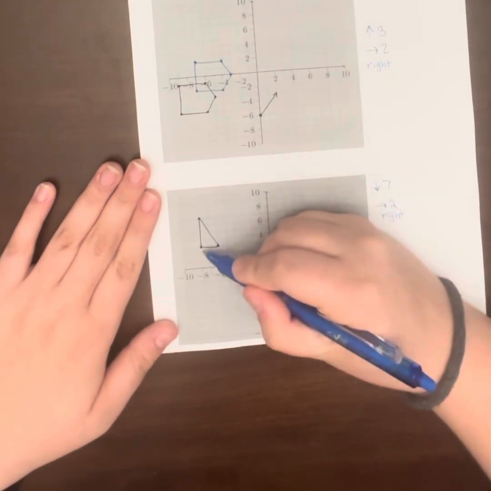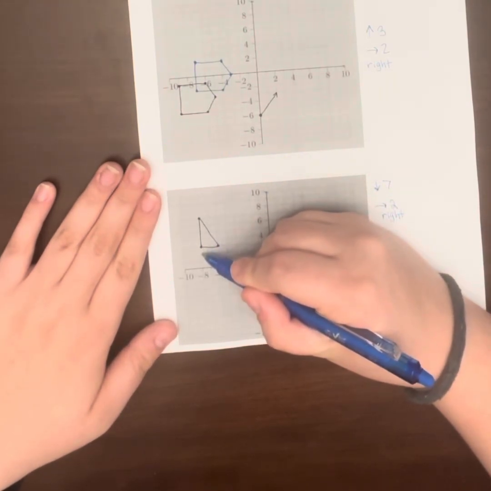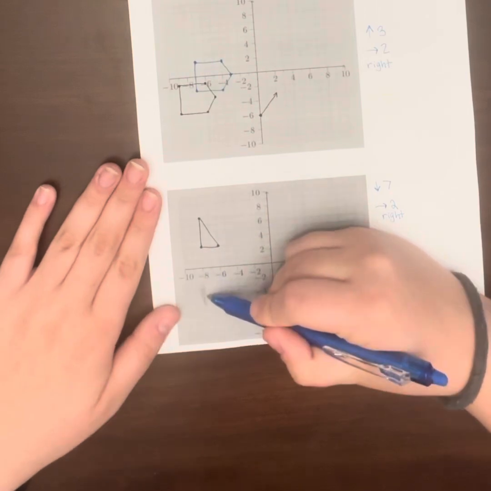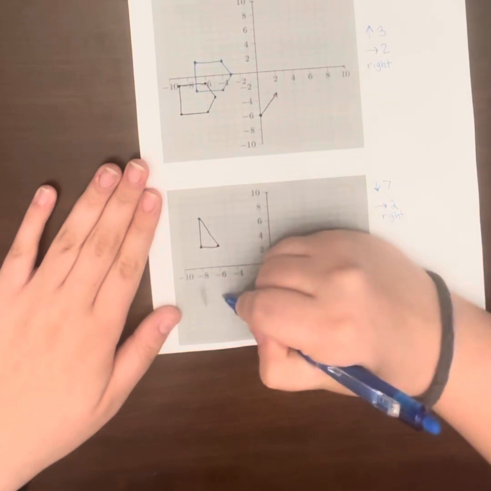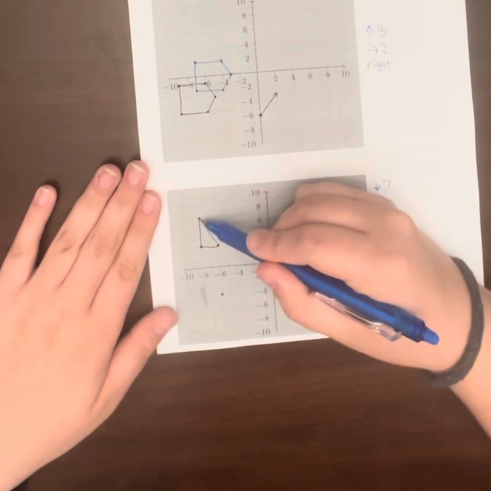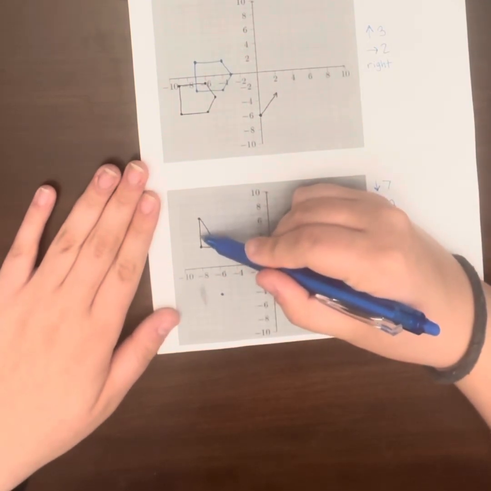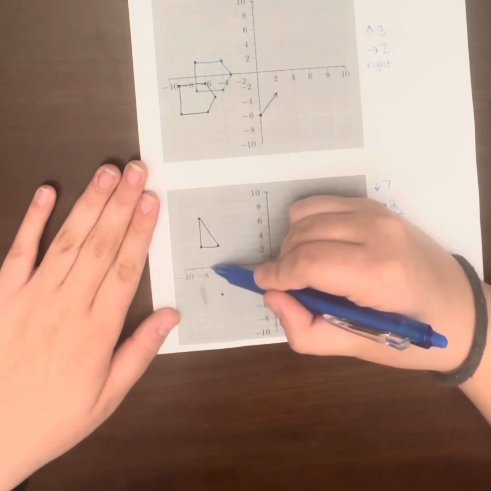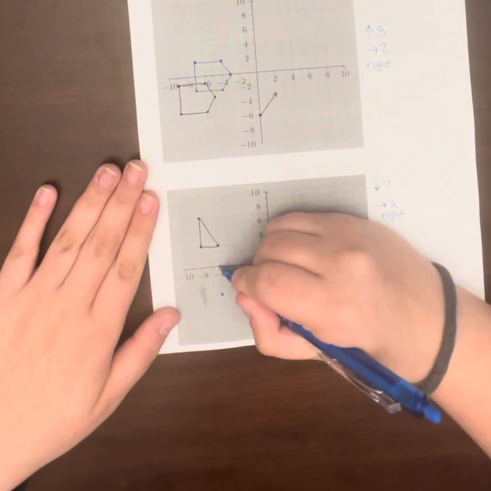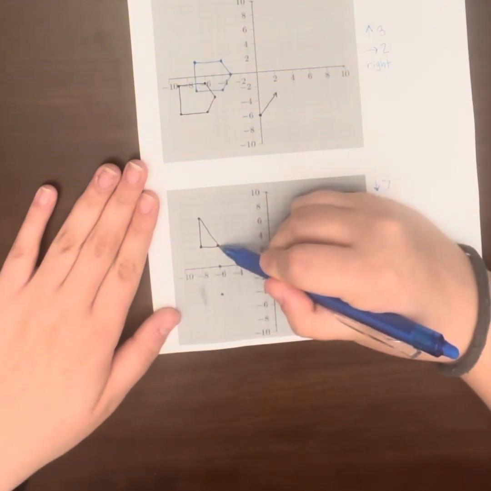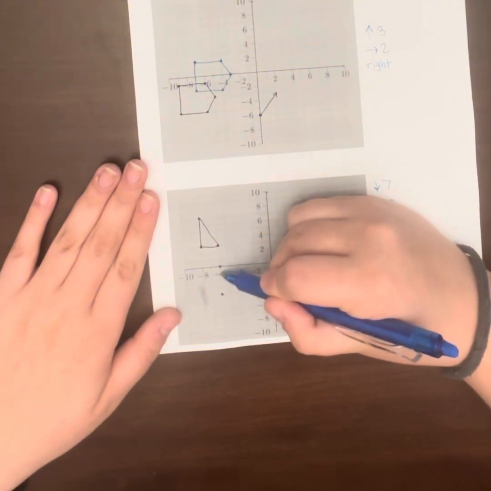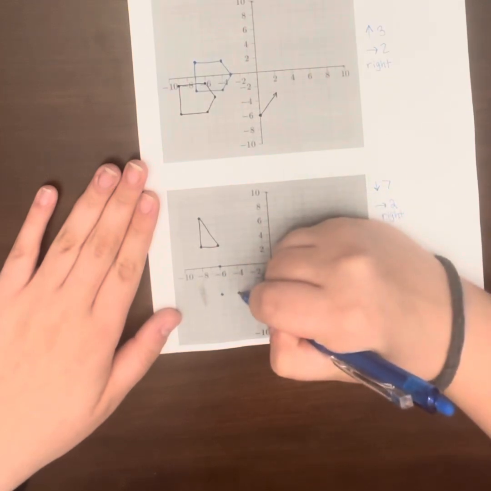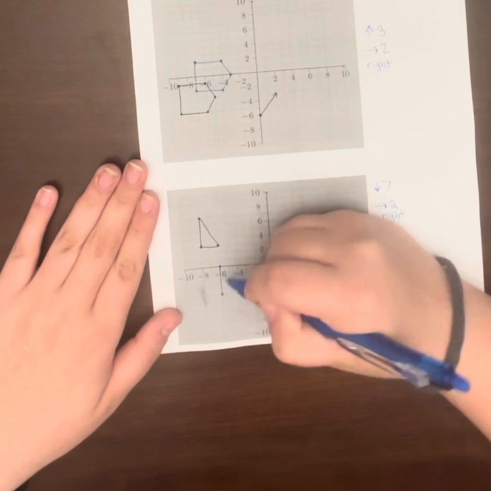So this point right here is going to go down 7, 1, 2, 3, 4, 5, 6, 7, moving over 1, 2. Same with this point right here, 1, 2, 3, 4, 5, 6, 7, 1, 2. Same with this one, 1, 2, 3, 4, 5, 6, 7, 1, 2. And now we have our same little triangle right here.